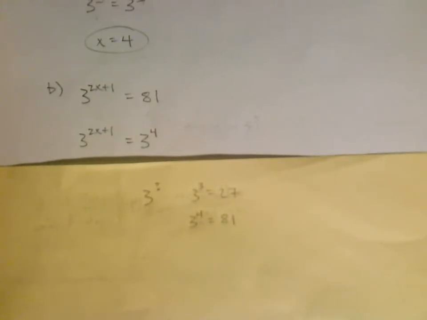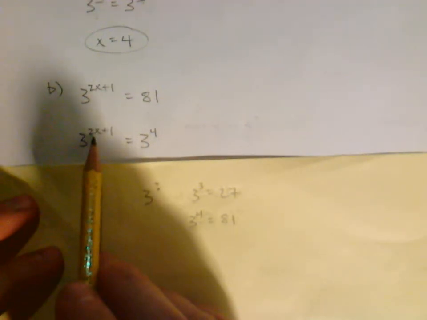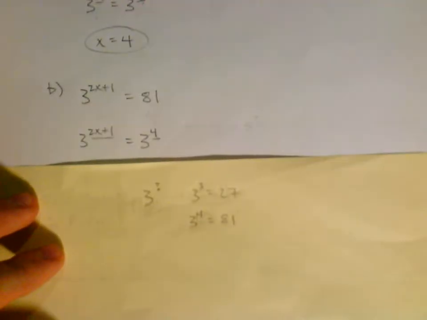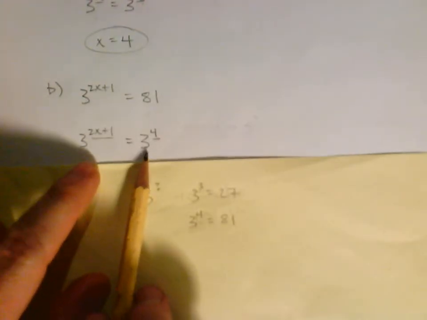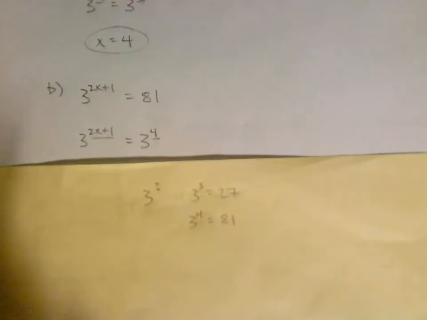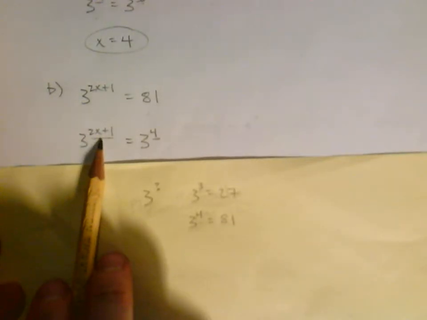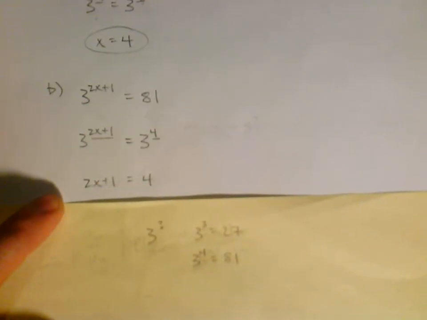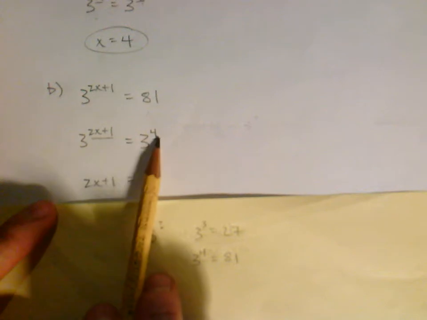Okay. So then that same logic comes in. Whatever this exponent is, doesn't it have to equal that number? I mean, come on, just compare the sides. These have to be the same. So I'm going to write 2x plus 1 equals 4. That's my next line, because I can just tell, looking at this, those have to be equal.